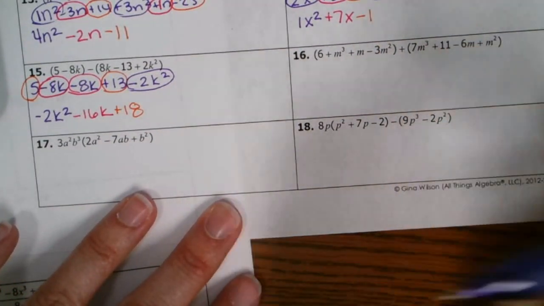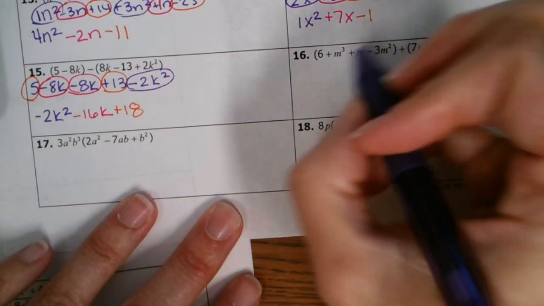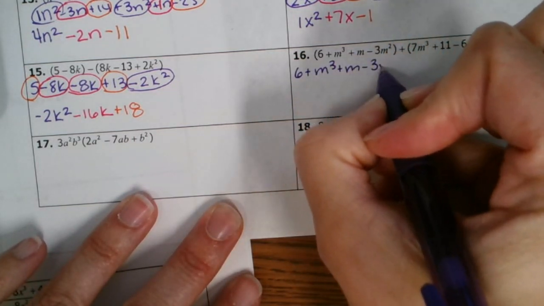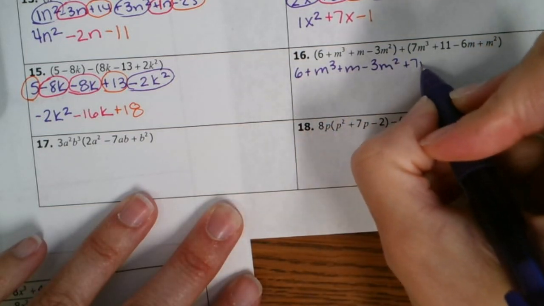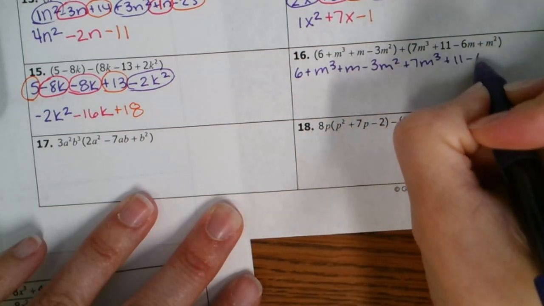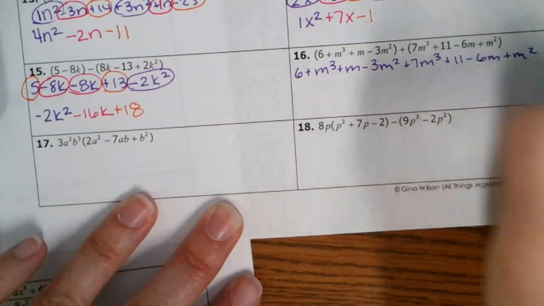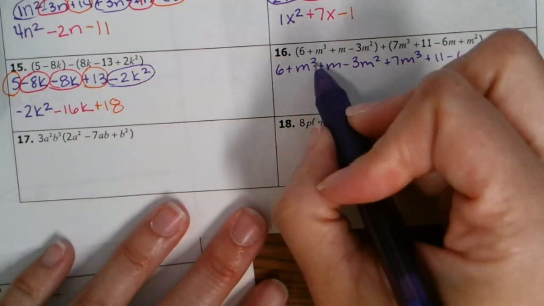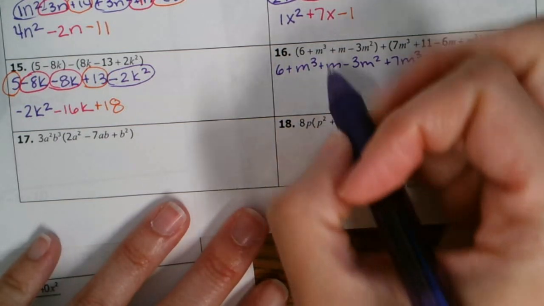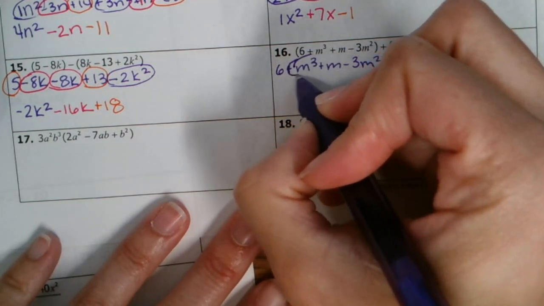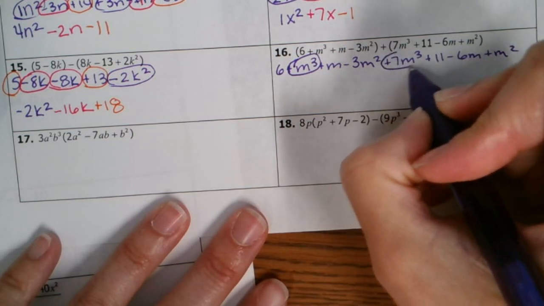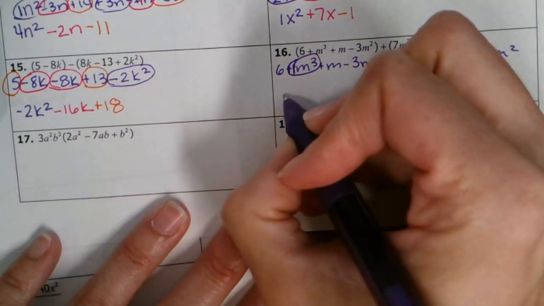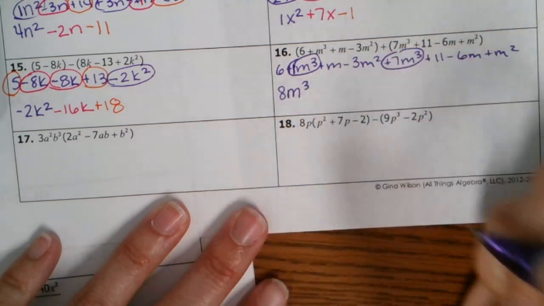For the next one, I have a plus sign. Plus sign means I can just take off all of my parentheses. I don't have to change any signs. And now I'm looking for my like terms. My highest exponent is this m to the third. So I've got positive m to the third and positive 7m to the third. This means 1m to the third, so that's 8m to the third.